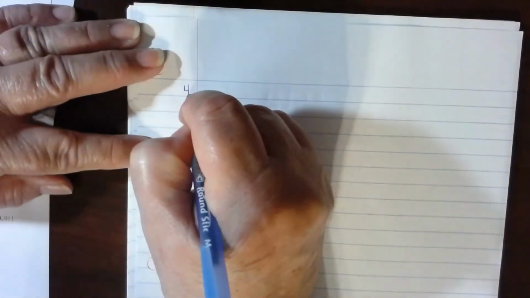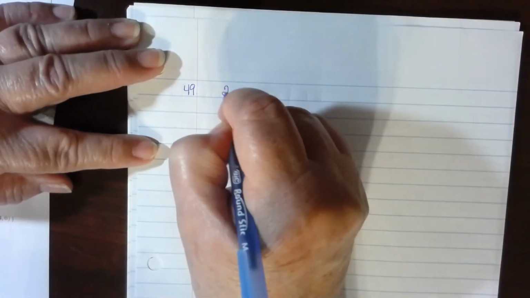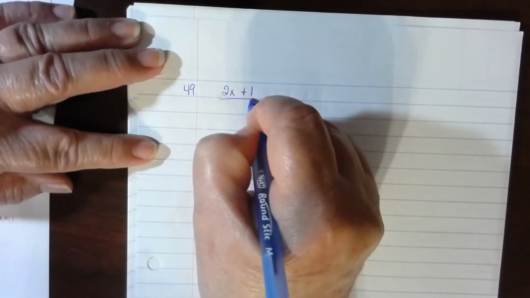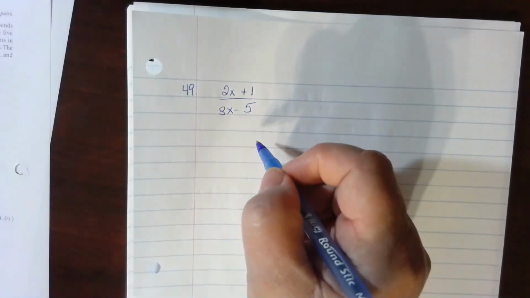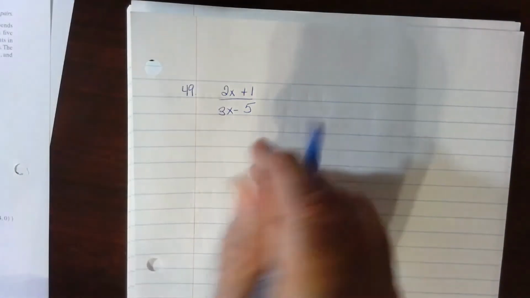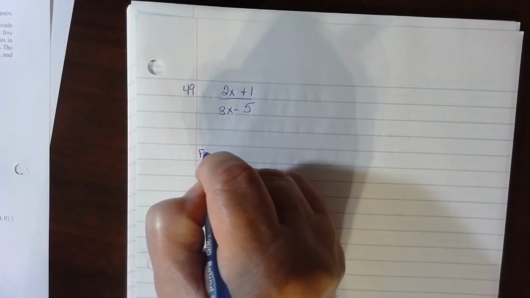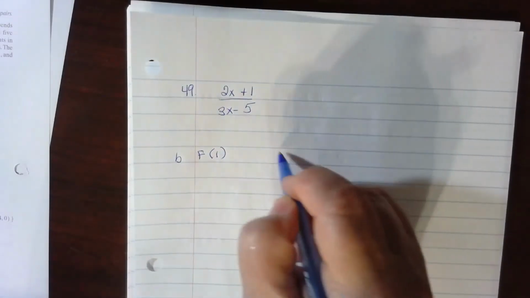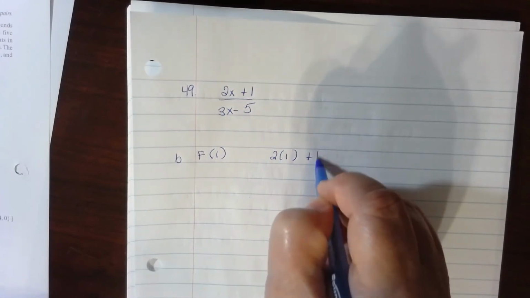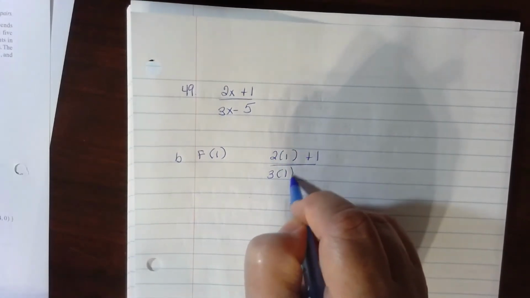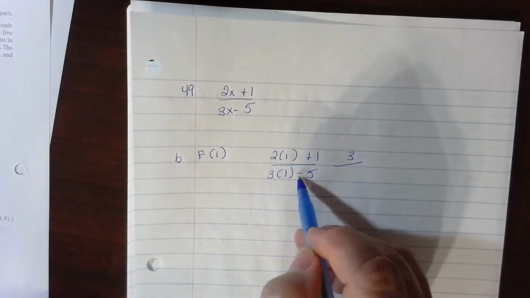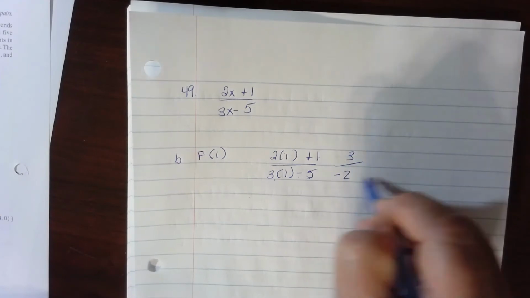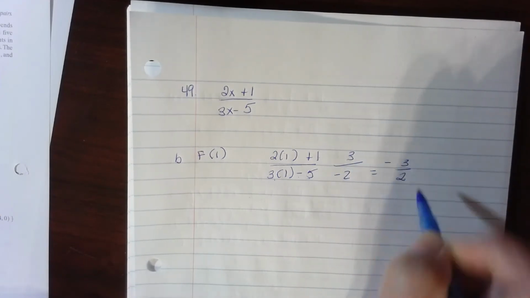Then we're going to number 49, whose equation is 2x plus 1 over 3x minus 5. Now, I'm not going to do every single part, but I want to do a couple of parts for you. Like when you do f of 1, which is part B, you just put a 1 in both places for the x. So 2 plus 1 is 3, and 3 minus 5 is negative 2, so my answer is negative 3 over 2.